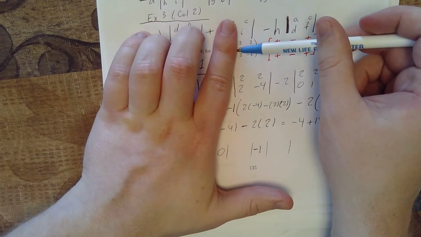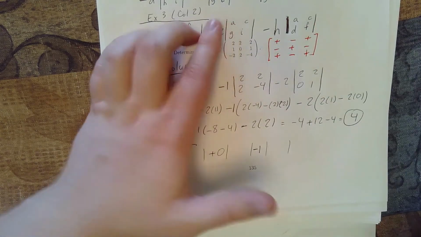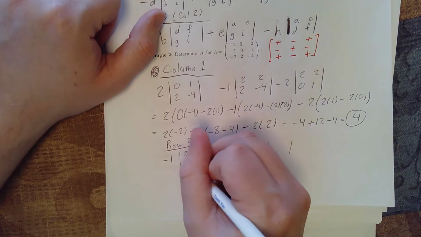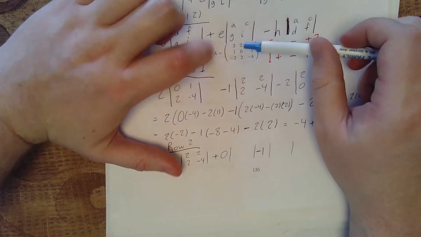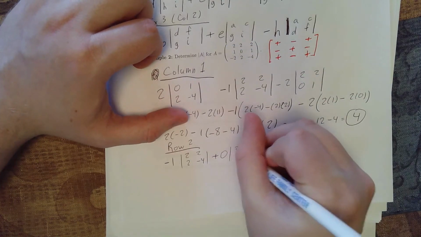So if we take away the second row and the first column, we get 2, 2, 2, negative 4. If we take away the 0 row and column, we should get 2, 2, negative 4.